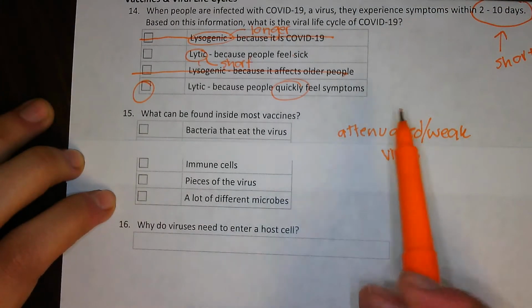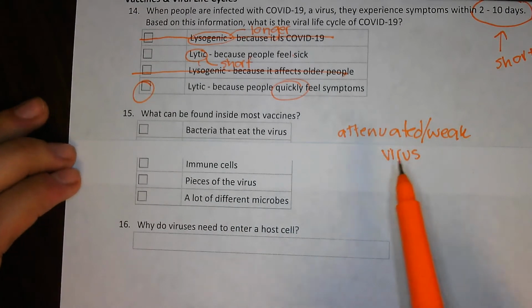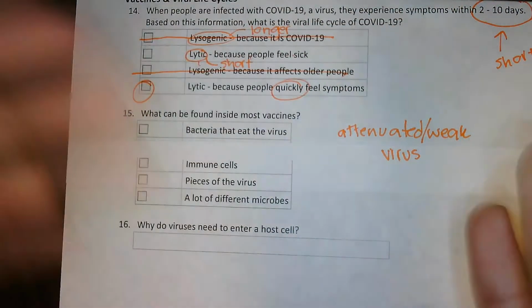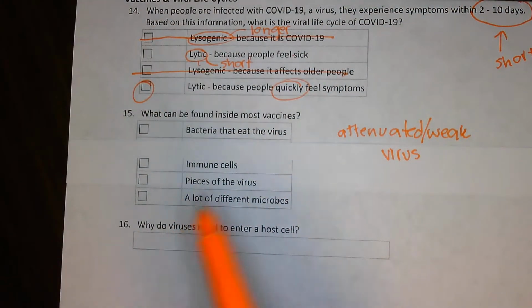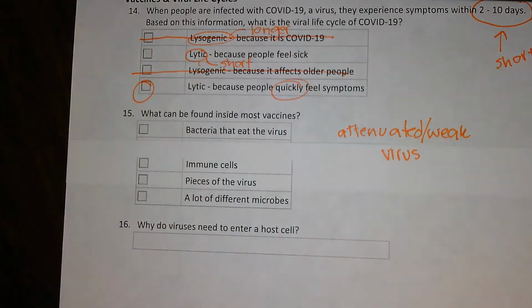So the scientists put dead or weak pieces of the virus into the vaccine, introduce it into your body, and your body's like, whoa, what is this? All right, I'm going to make cells to protect me against this. And if you ever come across those cells in real life, your body will already know how to fight it.